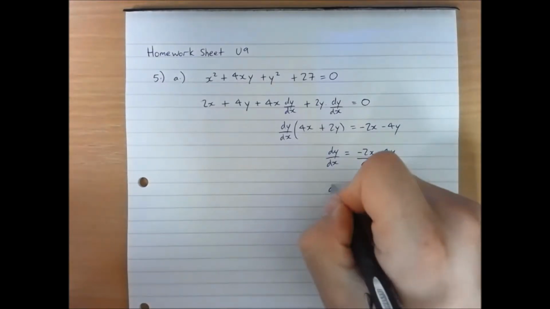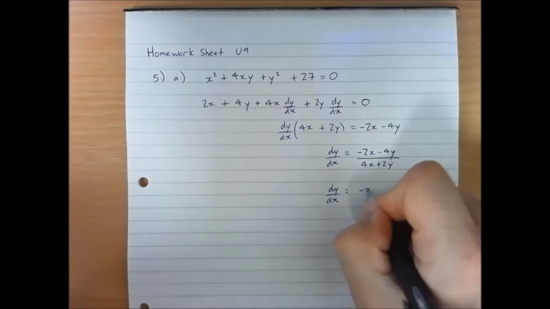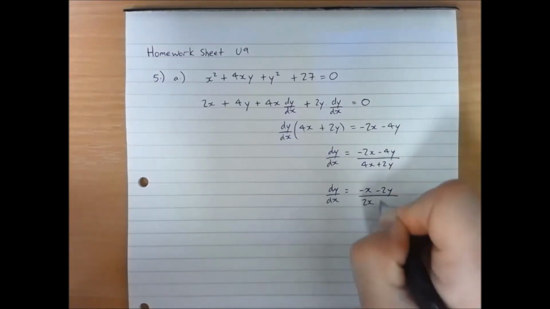Every single one of those terms is even, so I can divide all four parts by 2 to get minus x minus 2y over 2x plus y.